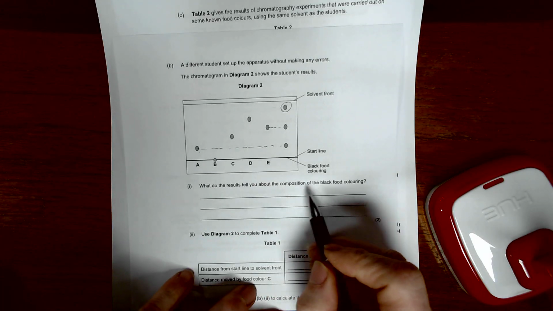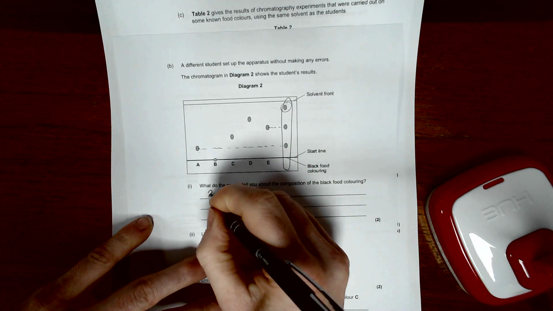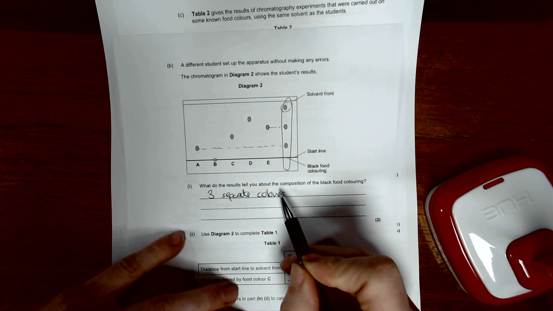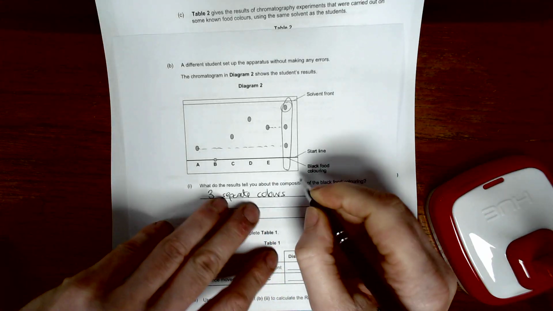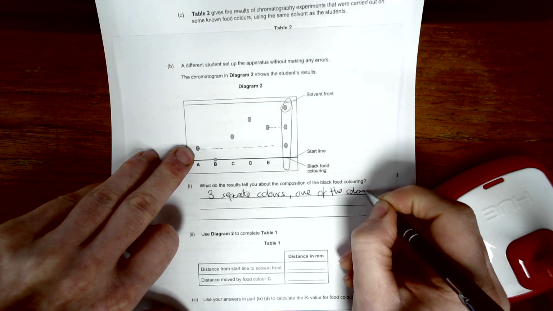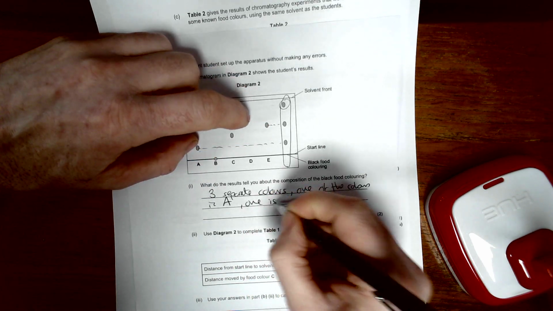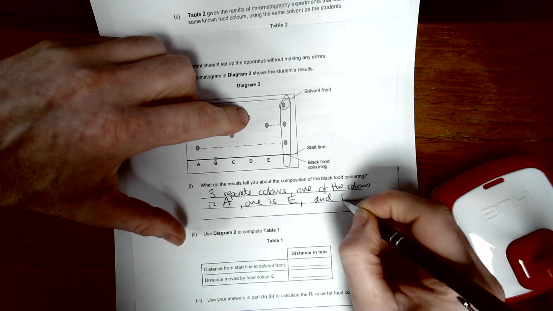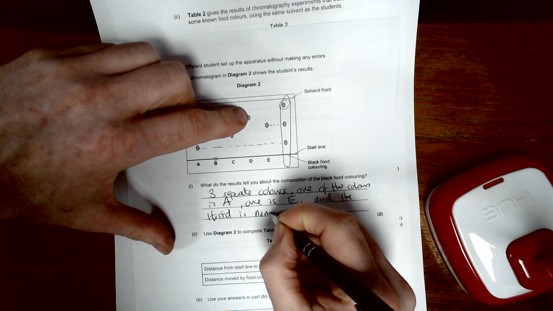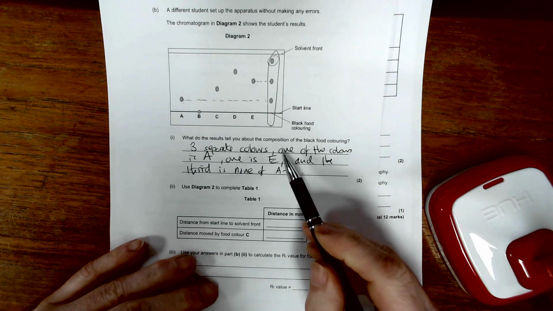So what do the results tell you about the composition of black food colouring? Well, the first thing it's telling me is it's made of 3 separate colours. Now that often isn't enough to get you the mark. So I'm going to now say one of the colours is A, that one. One is E, and the third is none of A to E, as in we don't know what the third colour is. I think that's what it tells me.